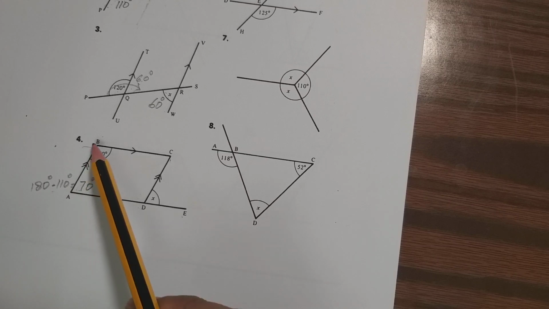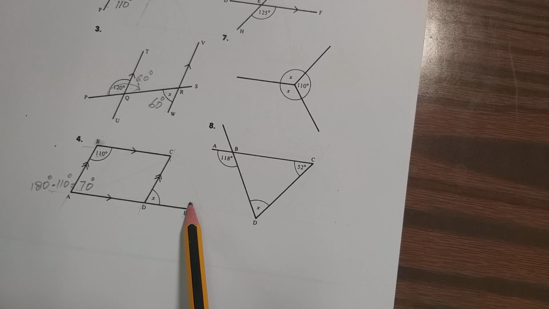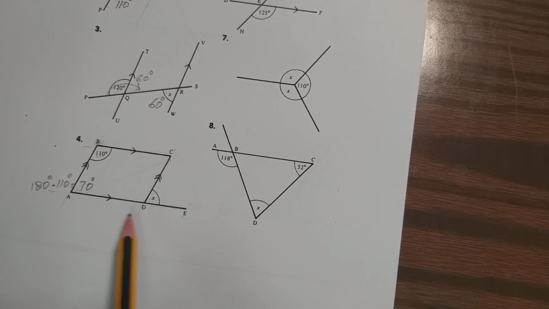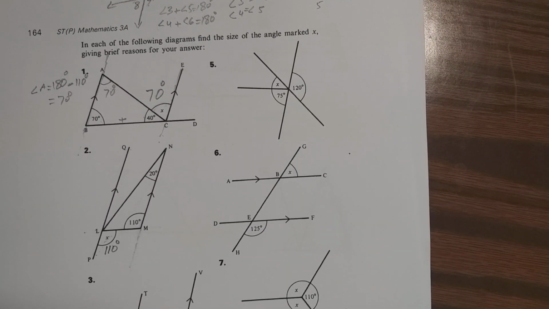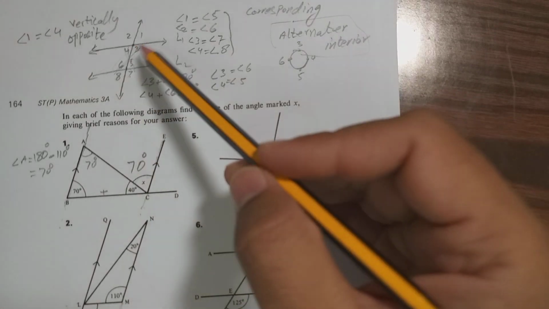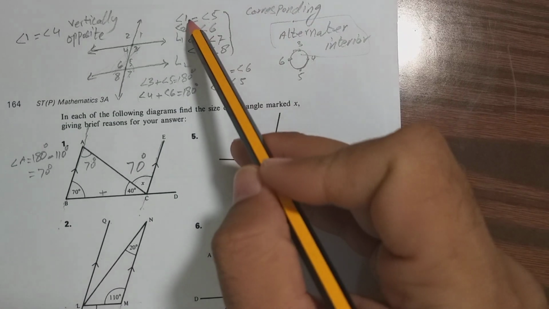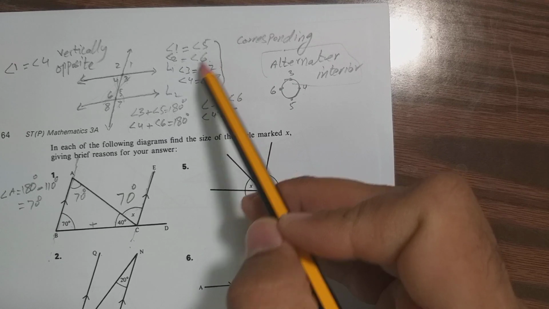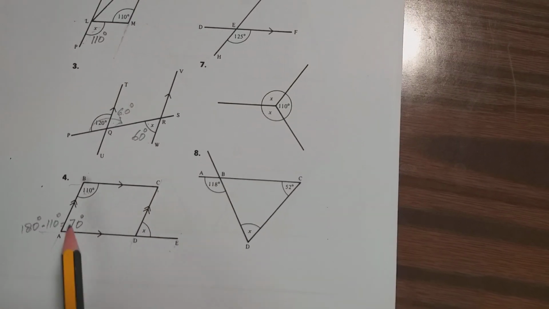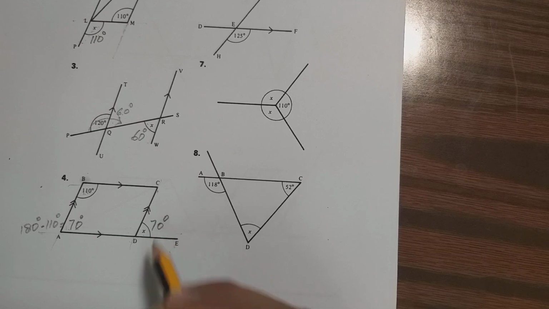Now, if we look here, these are two parallel lines, and this is the transversal line, which is ADE. According to the parallel lines rule, if two lines are cut by a line which is called the transversal line, the corresponding angles are equal. So 1 equals 5, 2 equals 6, and so on. So this angle must be equal to this angle, which are corresponding angles according to the parallel lines rule. So x equals 70.